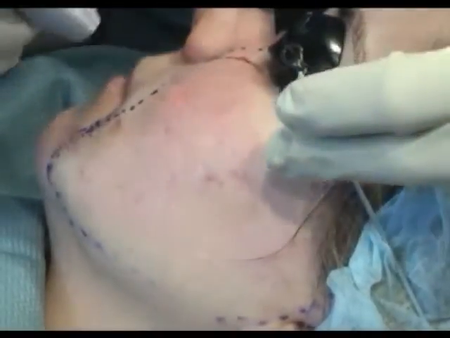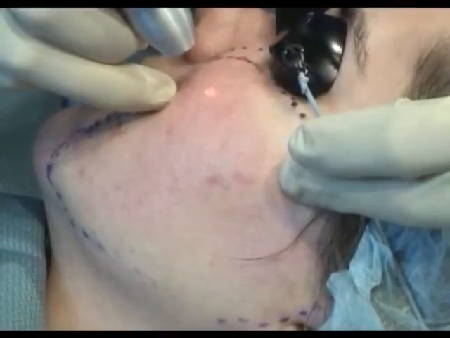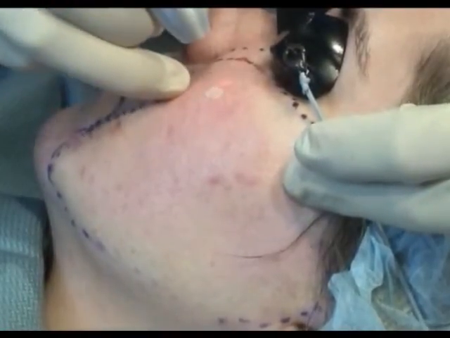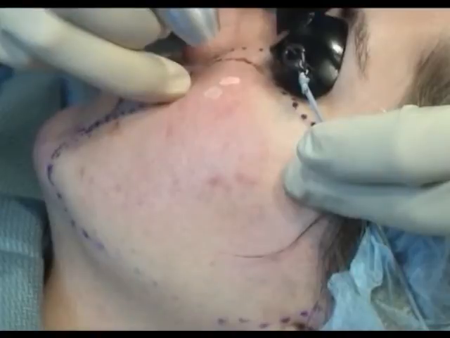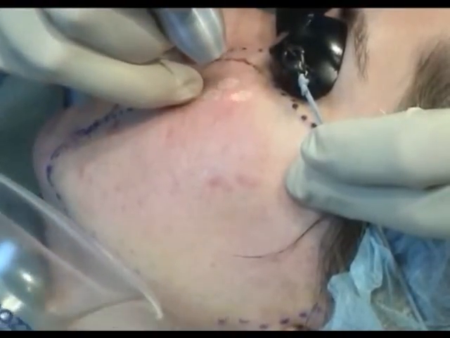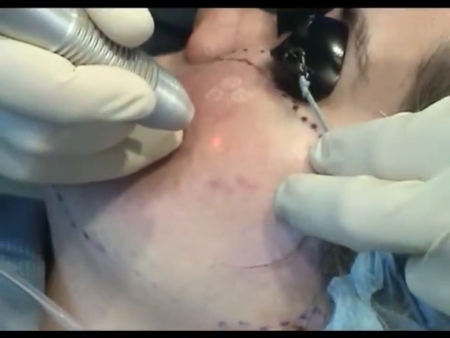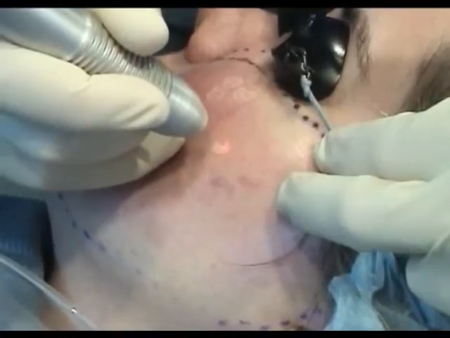When treating acne scars, I find it helpful to treat the shoulder or edge of the acne scar first, and then go on and treat the entire area. Here I'm using a 3mm spot size at 14 joules per centimeter squared with the erbium YAG laser. The same technique may also be used to flatten the edge of a wrinkle before treating the entire cosmetic unit.